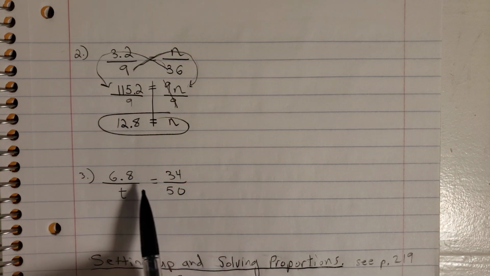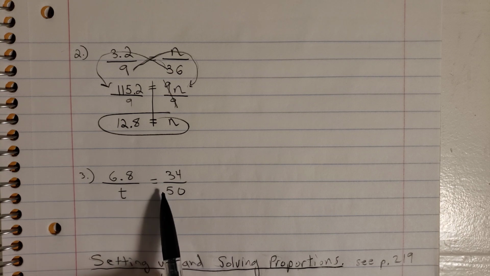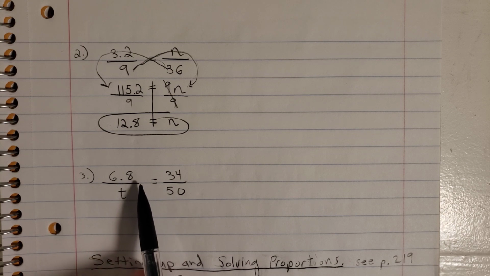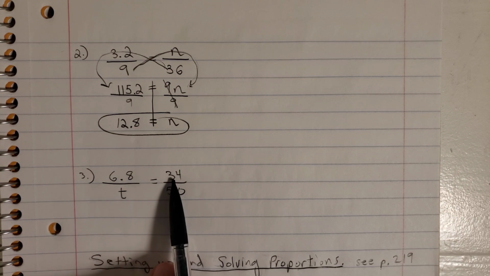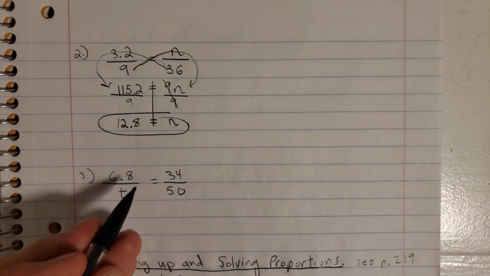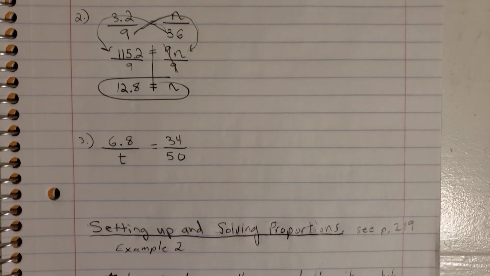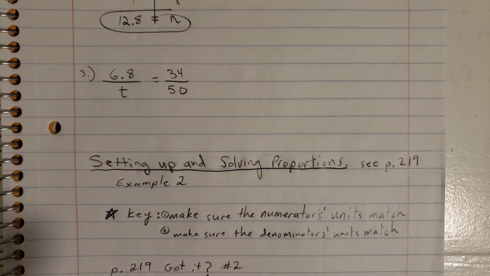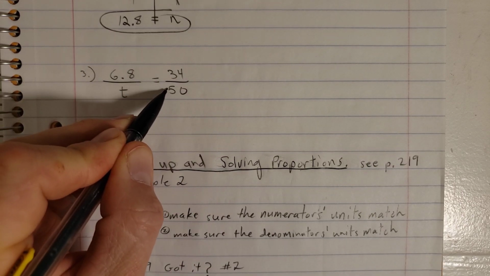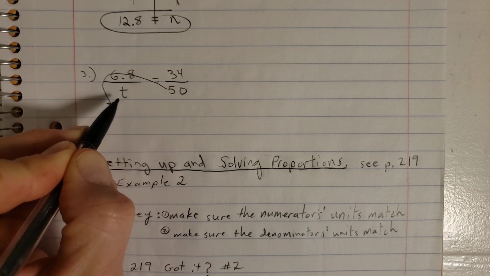All right, next one. Now this one looks like one that I might not be able to do in my head as nicely, although I can kind of see that if I multiply that by 5, it'll work. But I'm not going to cheat here. I'm going to use the method that we're practicing, and I want you to do that in your notes as well. Just practice the method, okay? We're going to first do cross products.